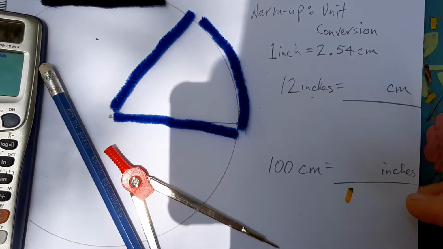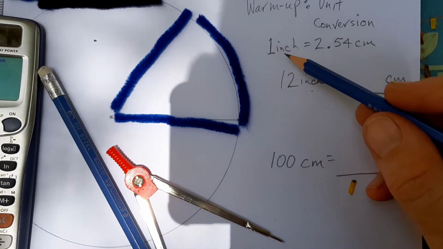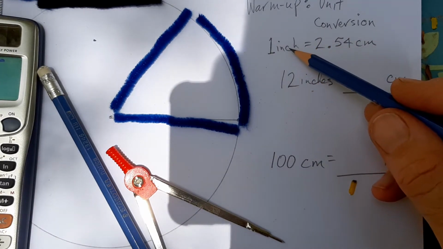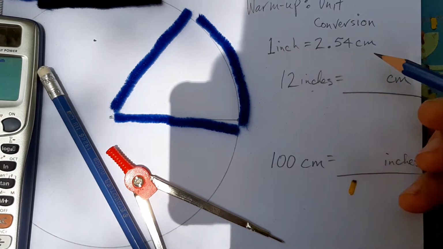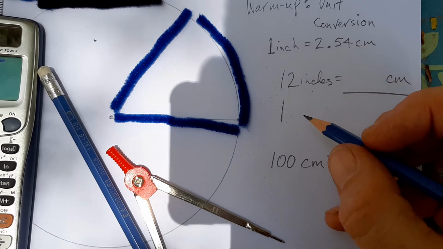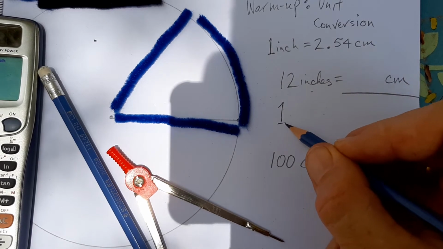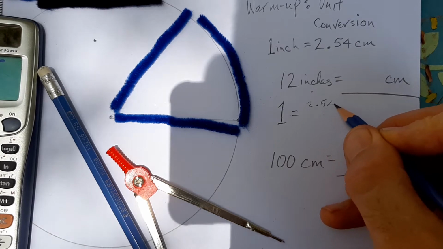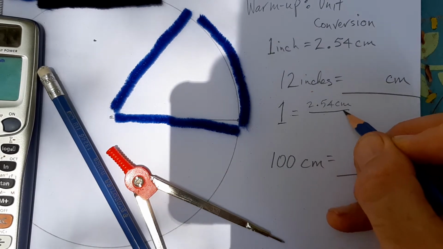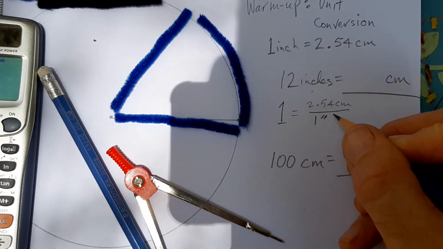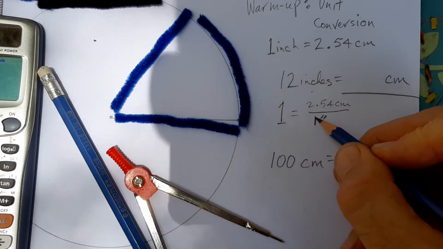What I would like to do today is see that since 1 inch equals 2.54 centimeters, I can either divide both sides by 1 inch, and 1 inch divided by 1 inch gives me 1. That leaves me with 1 equals 2.54 centimeters per 1 inch. There's another way to write inch, with two little marks there.